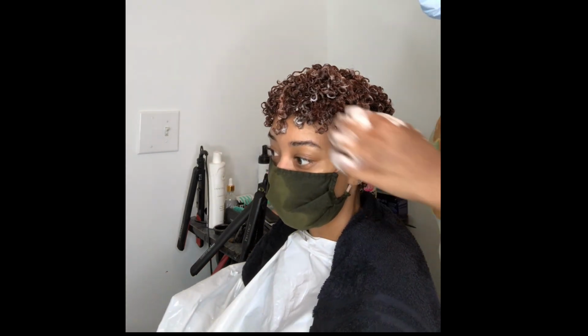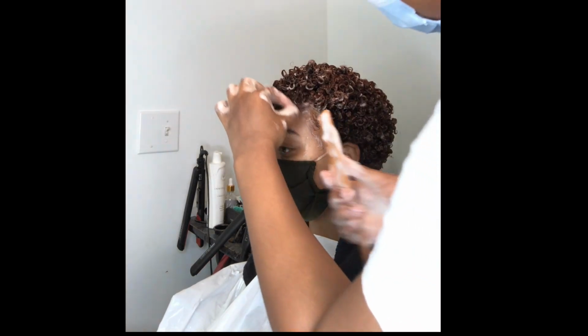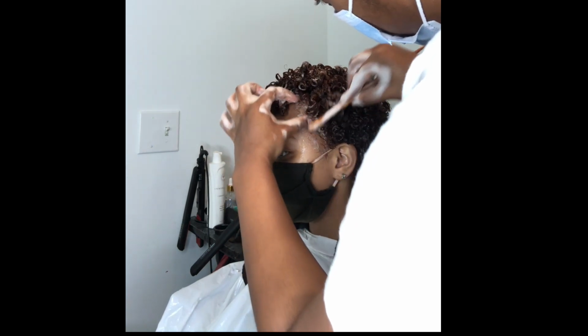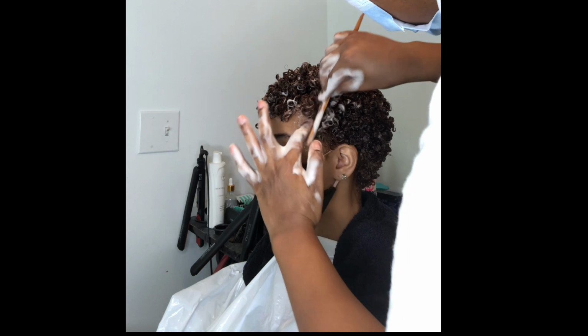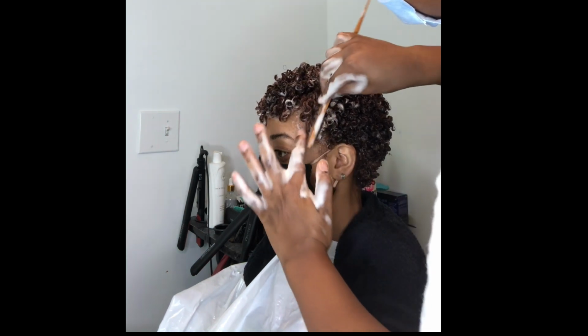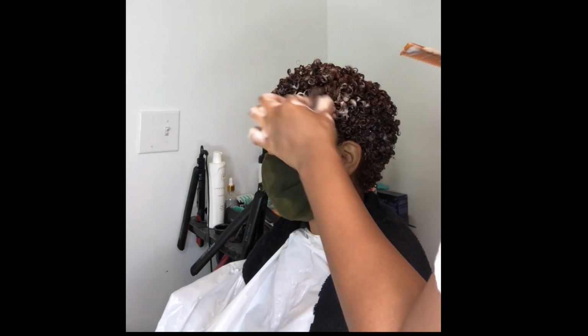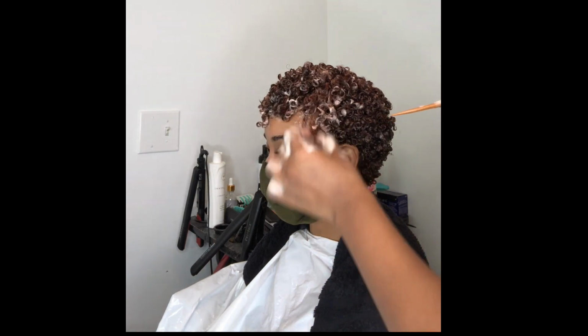You can do the same thing. Just be sure your hair is saturated really well before you do this. Make sure your hair is very wet and very saturated, because if your hair is dry by the time you get here, the effects won't be the same and you'll find yourself struggling with adding product.